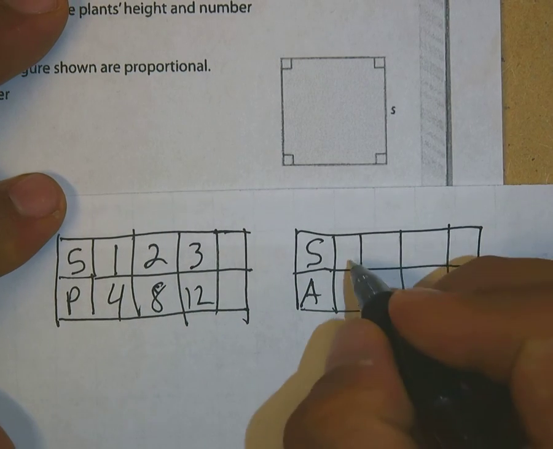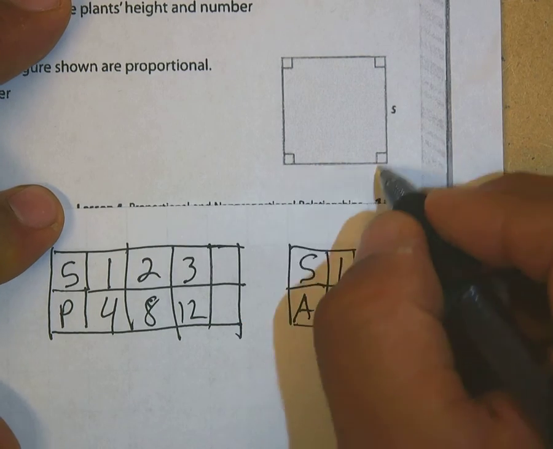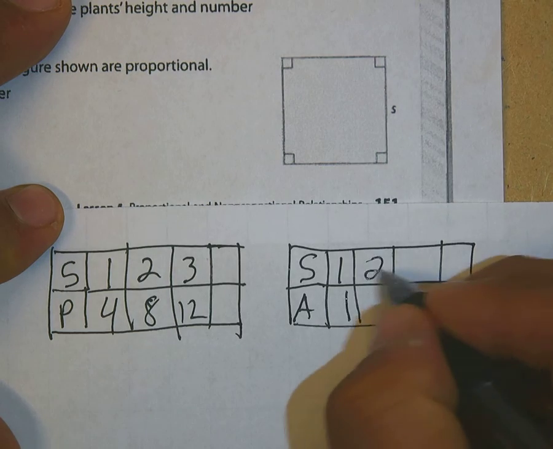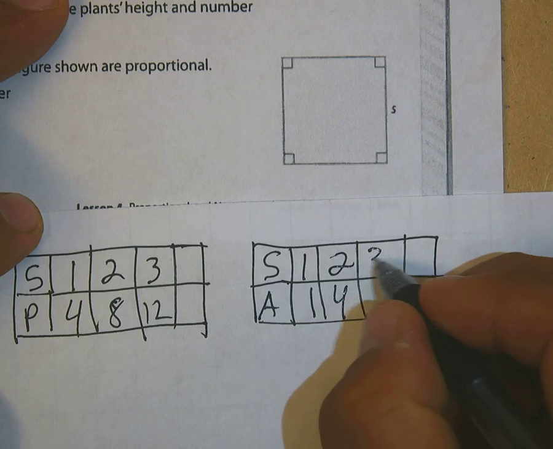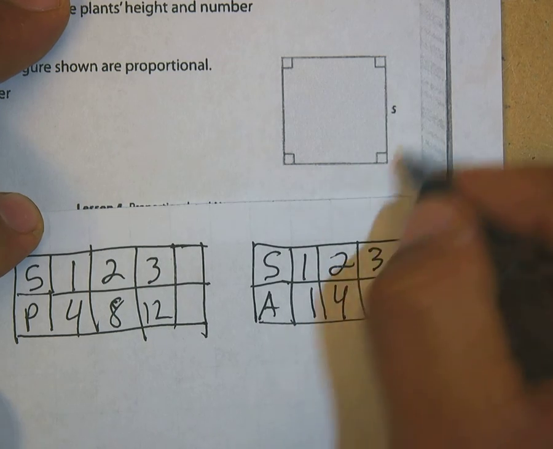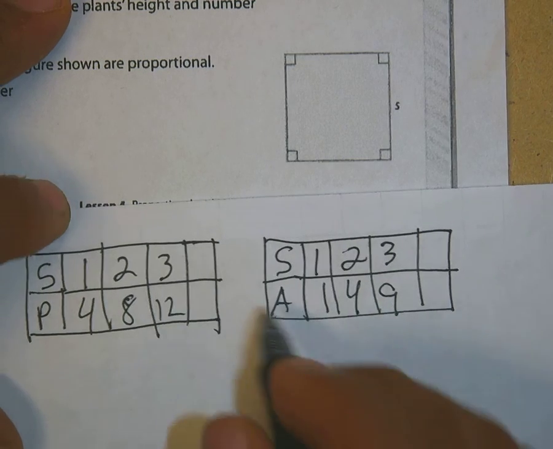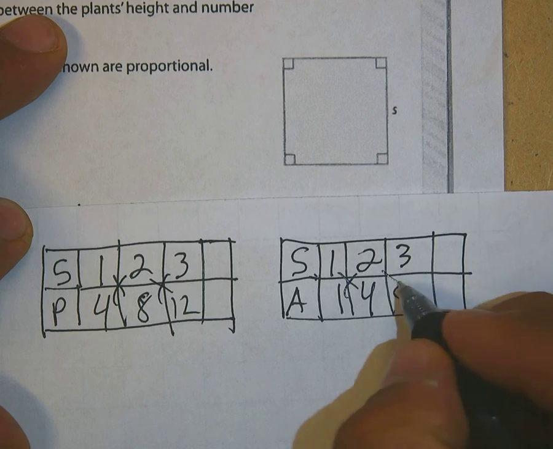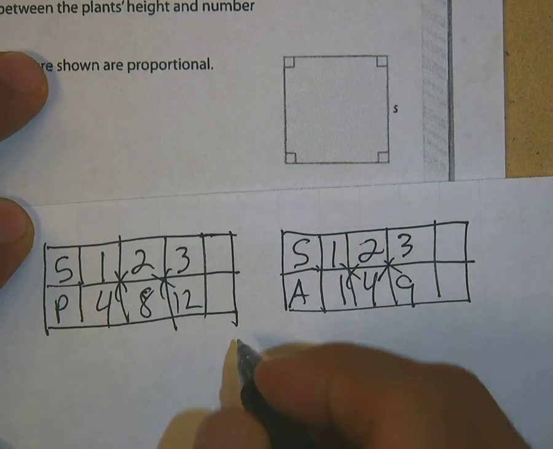What if your side is 1? Well, what's the area? The area is length times width, or base times height. So that means it's 1 times 1, which is 1. If your side is 2, 2 times 2 is 4. If your side is 3, then it's 3 by 3. That means it's 9. So now you got to cross multiply 2 ratios. If you cross multiply 2 ratios, you can figure out if it's proportional.